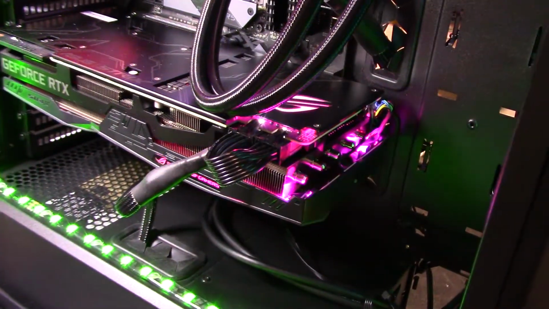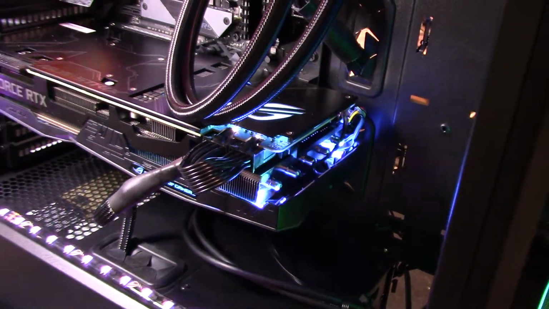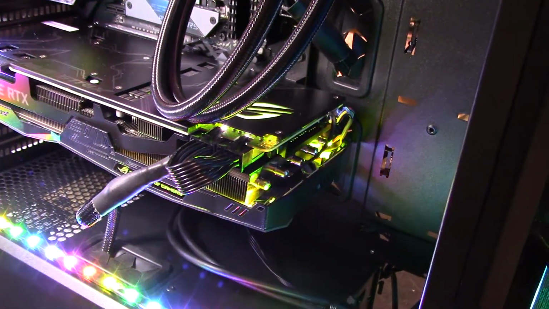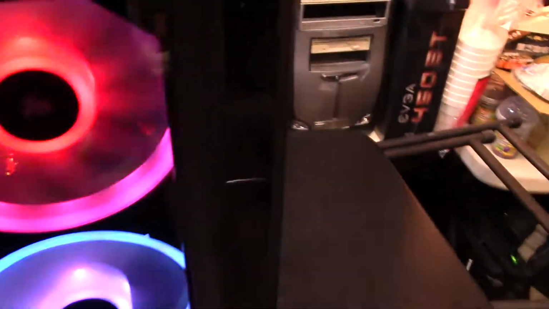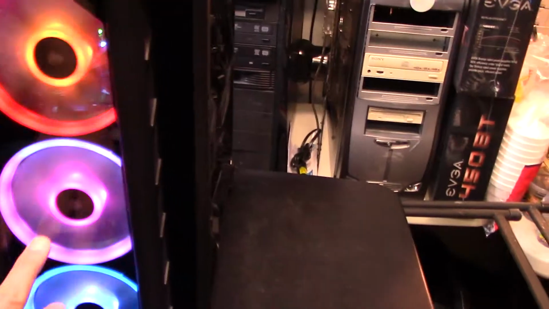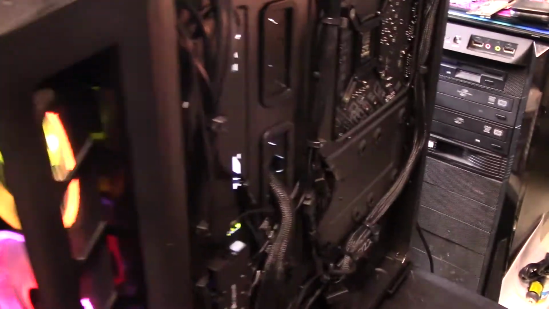So I'm not a big fan of just this kind of Christmas lighty thing. I'm sure it would look nice if it was done right, I guess, but just the way it is, I'm not too big of a fan. These lights on the front, I mean, they are pretty bling. I wish I could turn them off though.